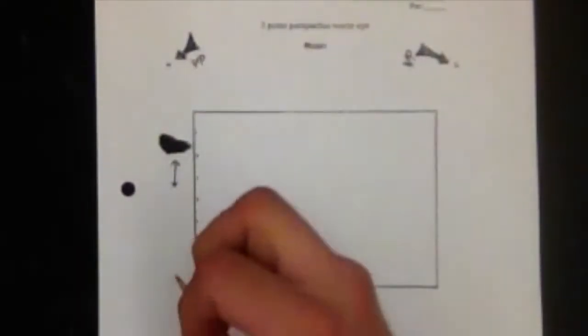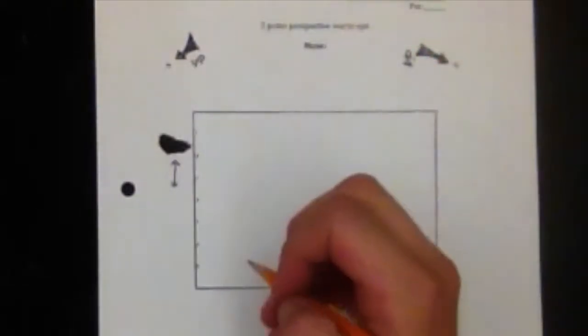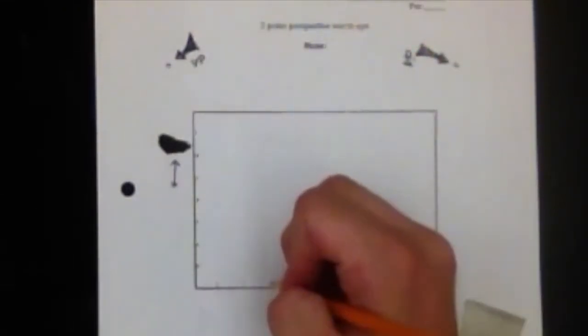Alright, hey, welcome everybody. We're going to be doing a 2-point perspective maze today. Notice the 2 vanishing points. That's how we know that this is 2-point perspective rather than 1.